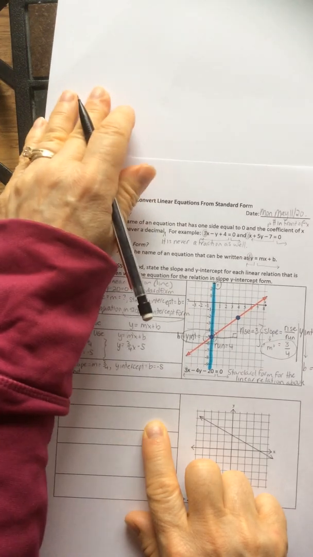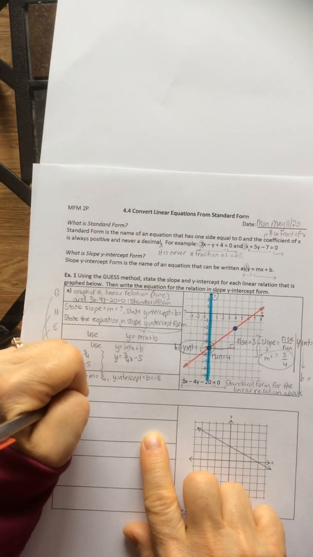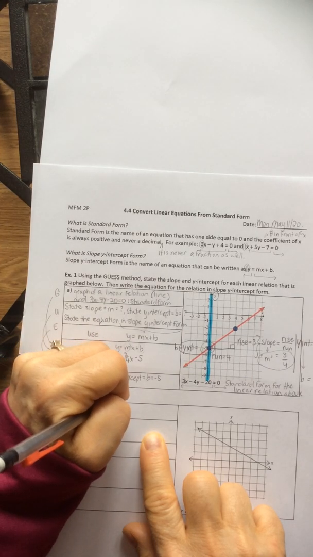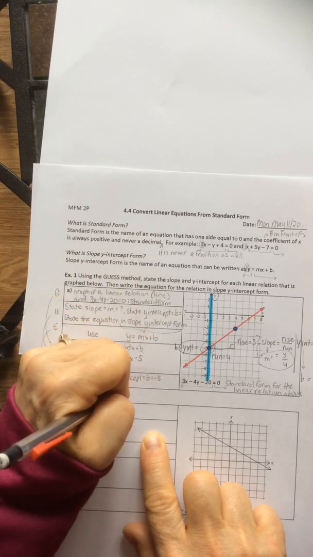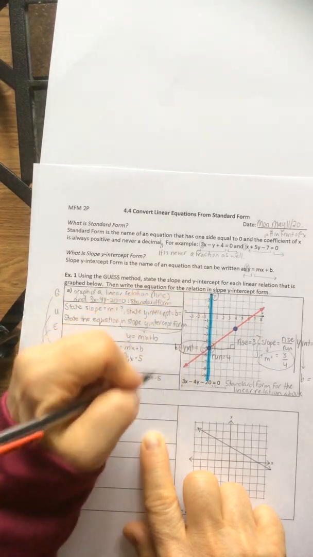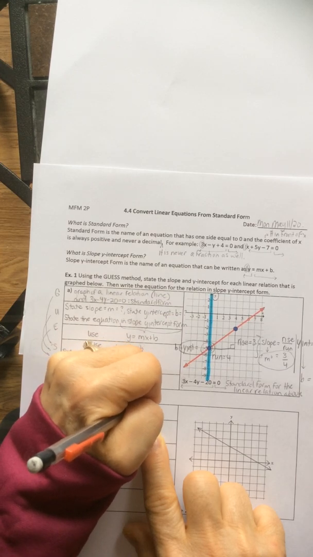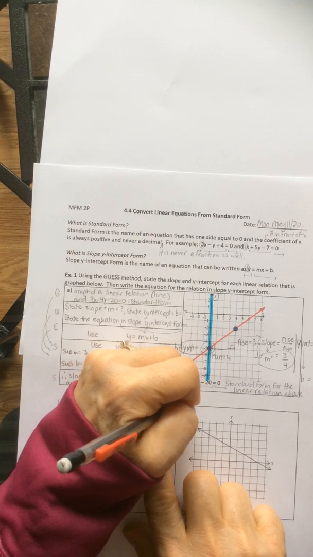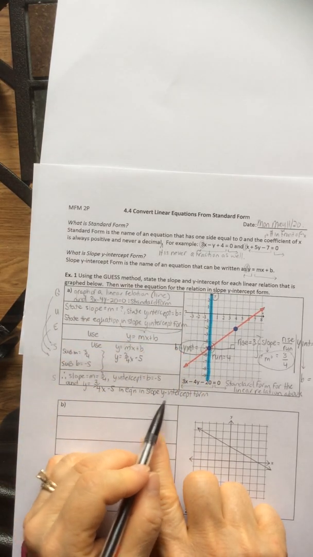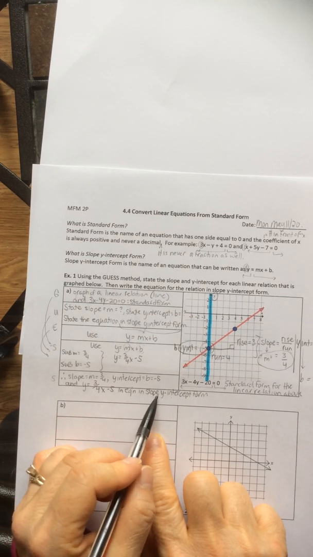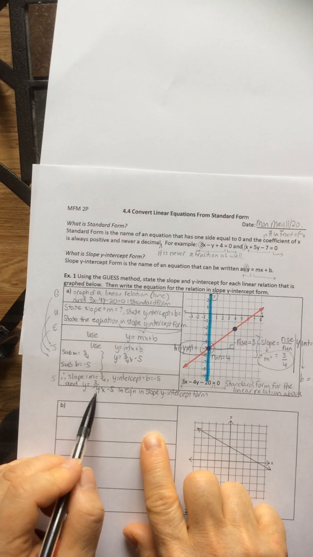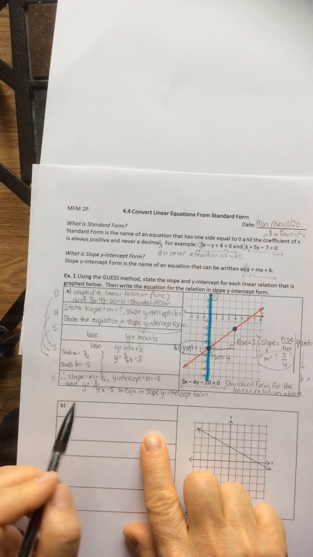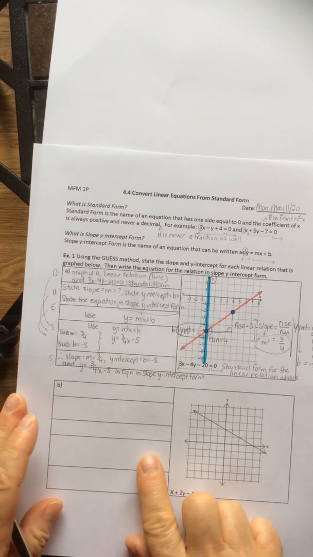And y equals 3 over 4x minus 5 is the equation in slope y-intercept form. We know that slope y-intercept form contains the slope, which is m, and the y-intercept, which is negative 5 or b. Okay, so we've done that one. All right, let's go on.